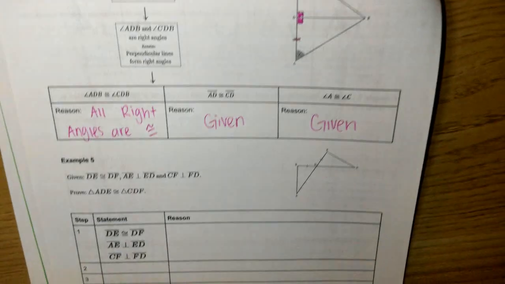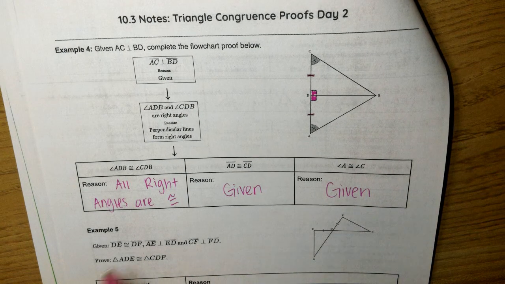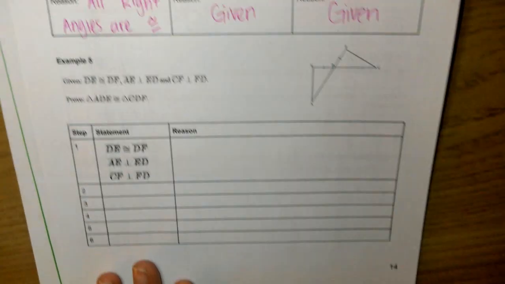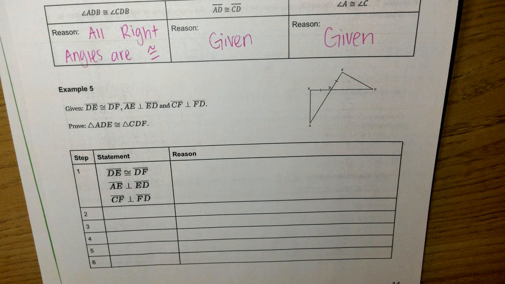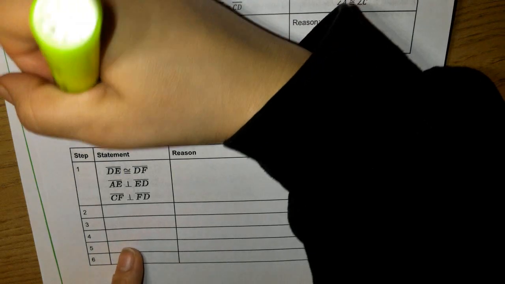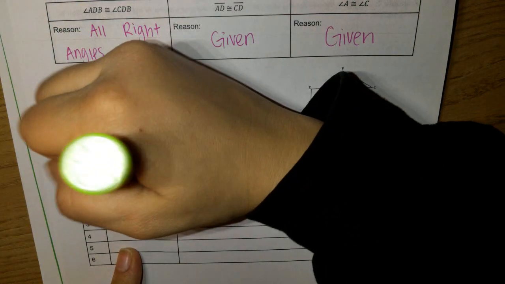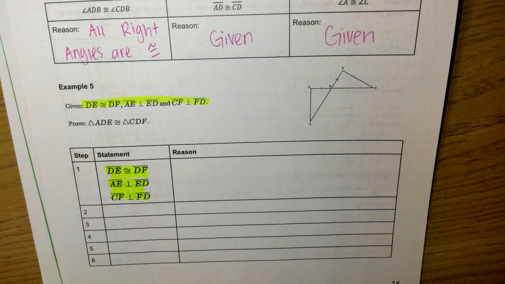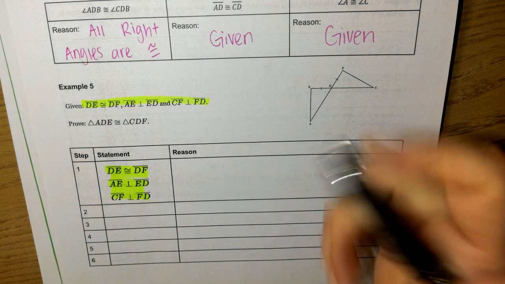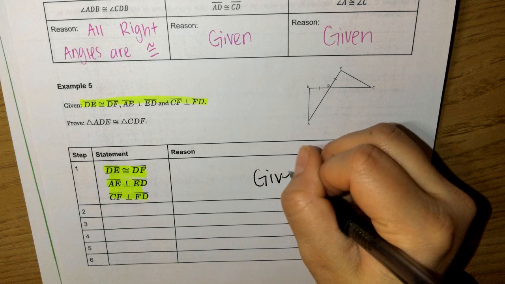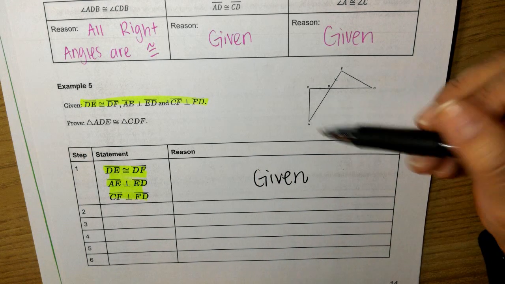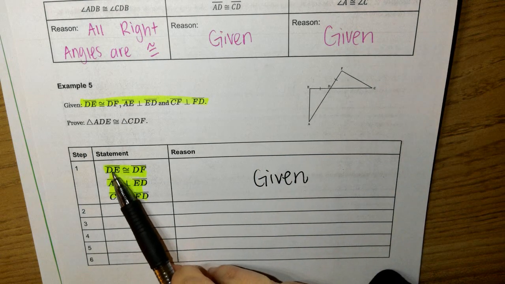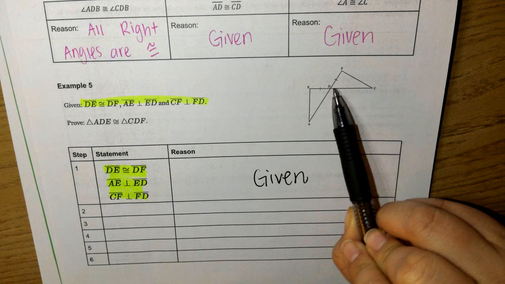All right, let's move on to example 5. I think we were just filling in the flowchart here. Example 5 looks like this is the full proof. Given all of this information, which was already put into our first box, I know that this was given, but I have to go back and mark it up. Did they mark up this? DE is congruent to DF? Yes, they did.